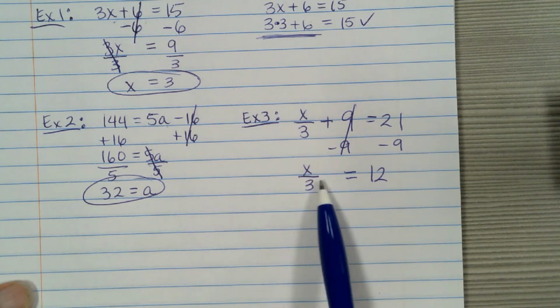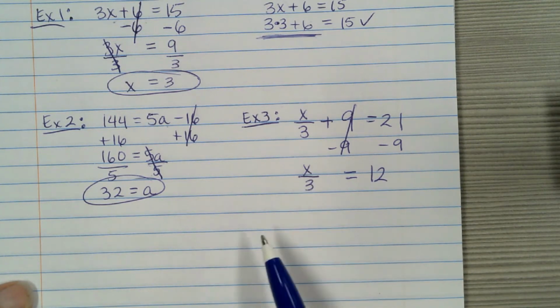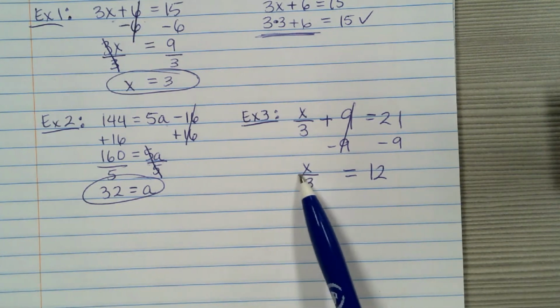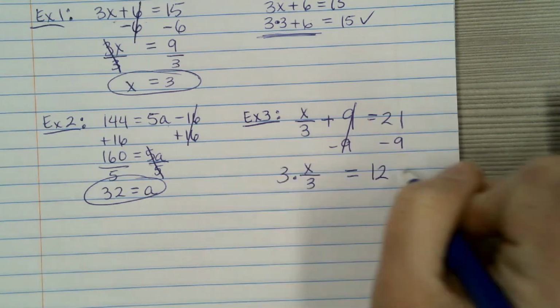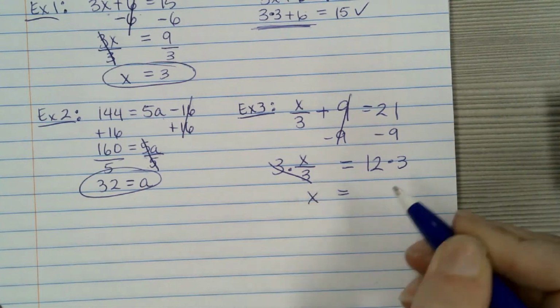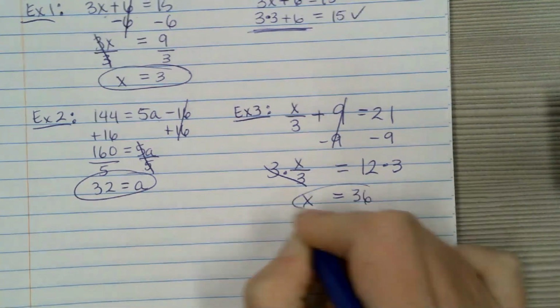And so this is the last thing we got to get rid of. Okay, like we said, this means x divided by 3, so the opposite of dividing by 3 is to multiply by 3 on both sides of the equal sign. Those cancel, bring down your x equals, and then 12 times 3 is 36. Done.